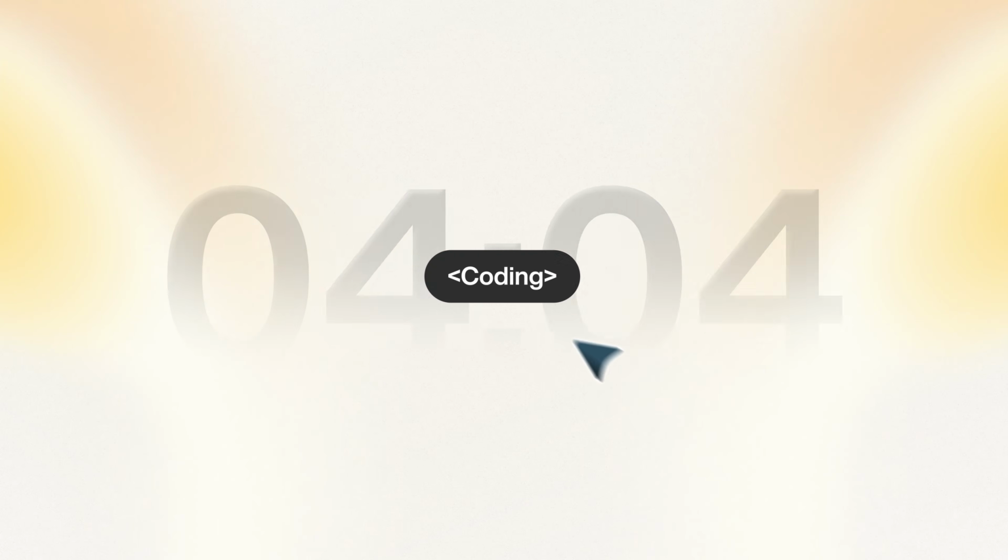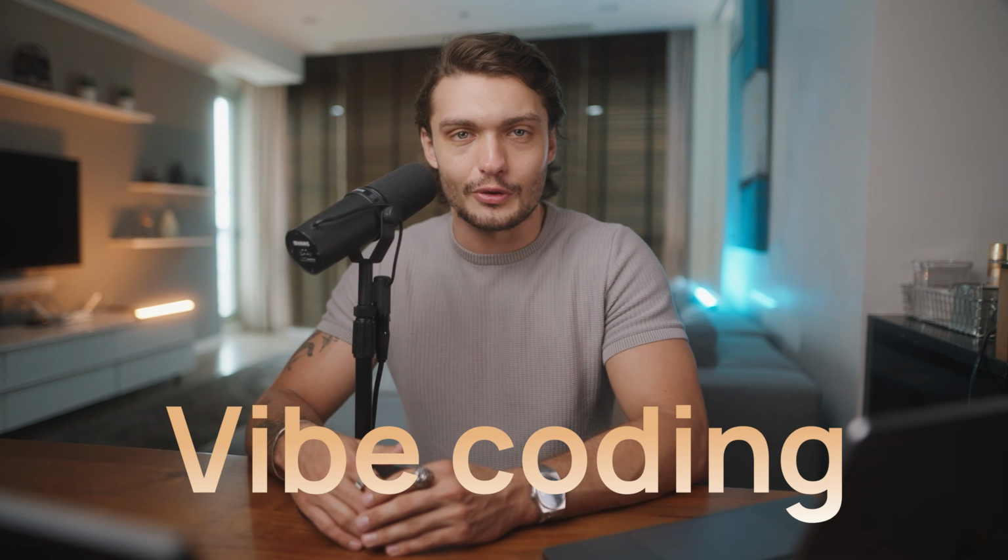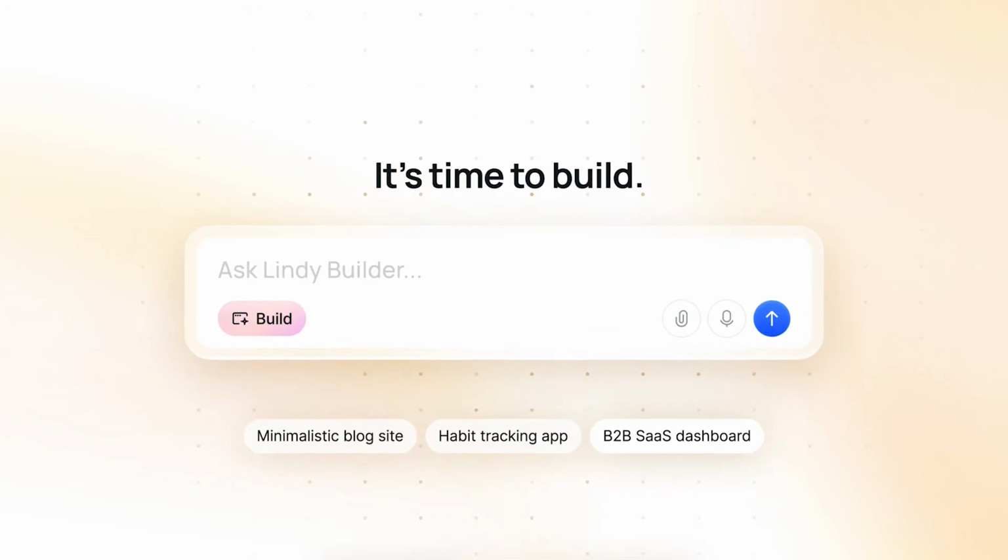Coding used to mean spending hours typing line after line and then debugging every error. But what if you could just describe what you want and AI builds it for you? Well, that's vibe coding. And Lindy Build is the first real vibe coding platform that makes it possible to turn your ideas into functioning apps within minutes.